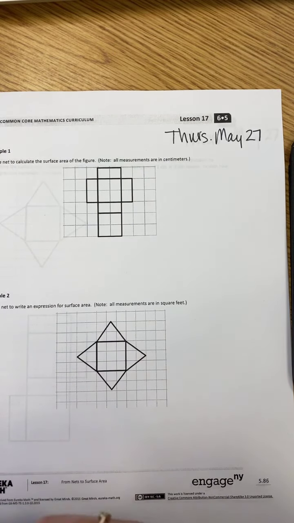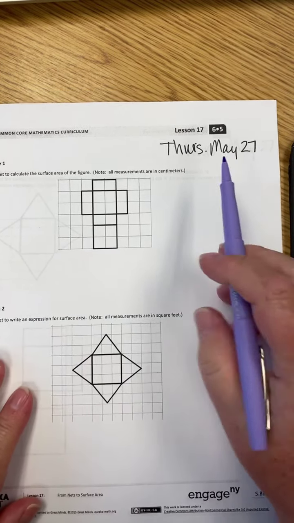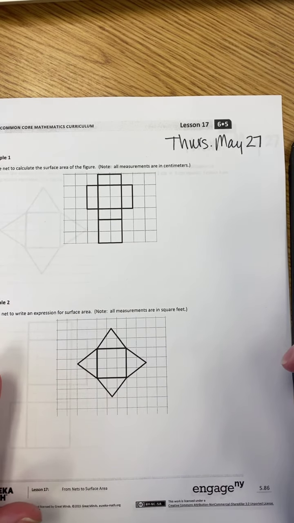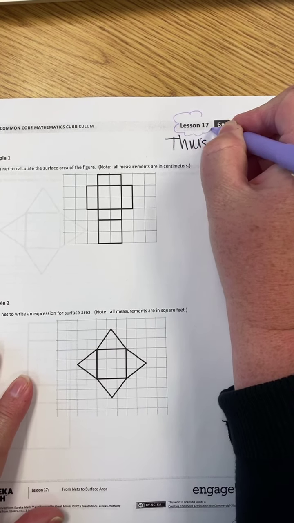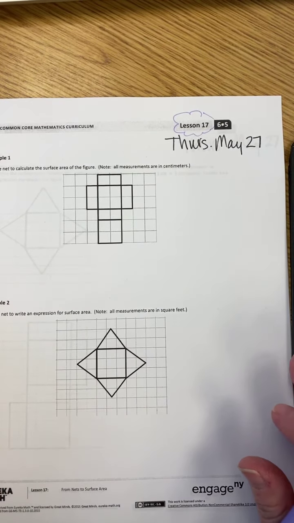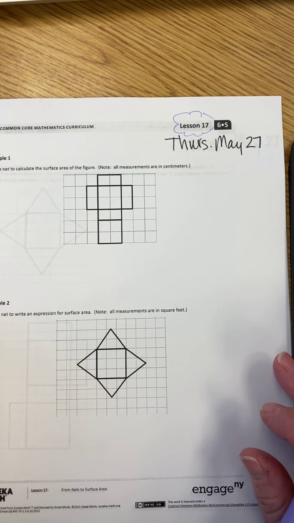Hi, mathematicians. Today we're looking at Thursday, May 27th. This is lesson 17, and we're going to start putting some surface area calculations now that we are experts on making nets and labeling them.